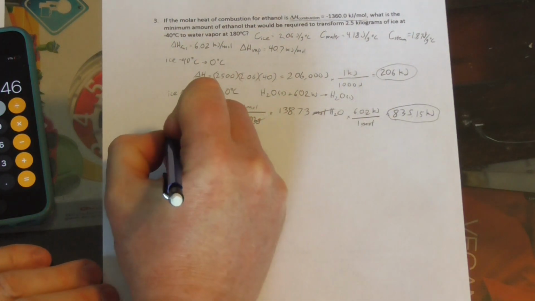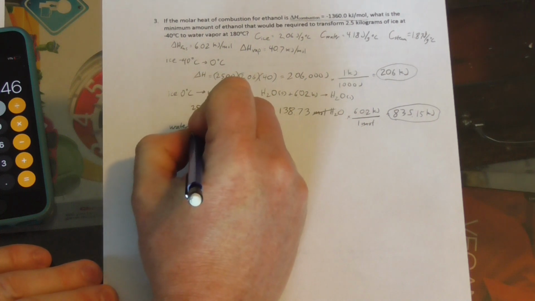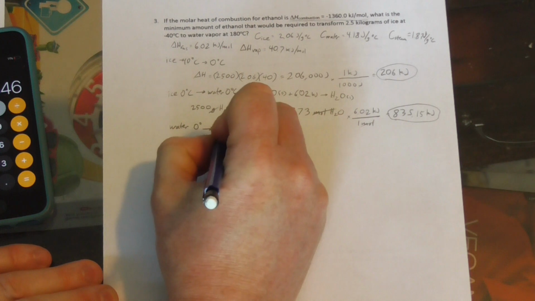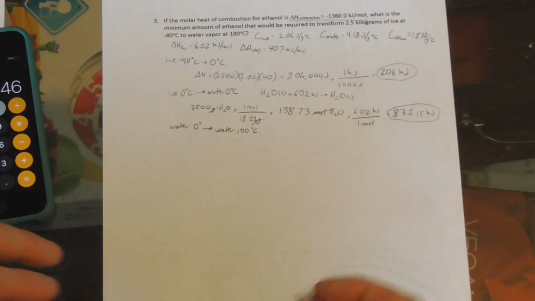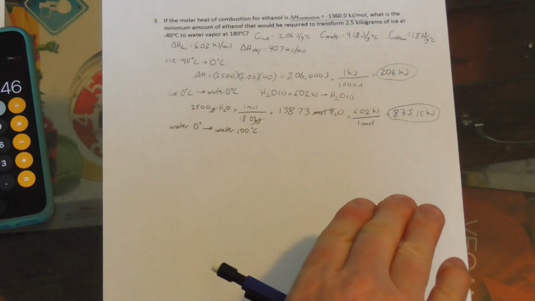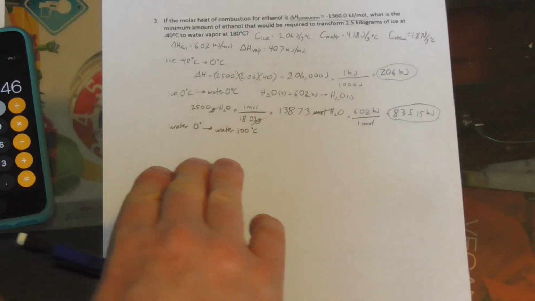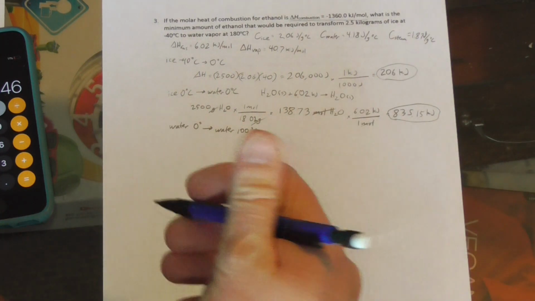Now, I'm going to go from water at 0 degrees Celsius to water at 100 degrees Celsius, at which point my heating curve will level off again because energy has to go into the water in order to turn it into steam or water vapor.